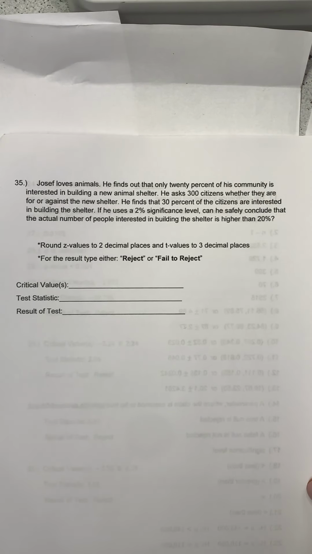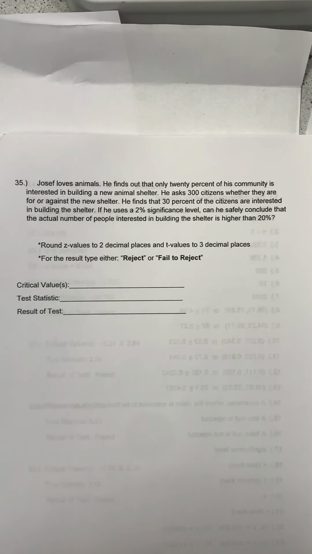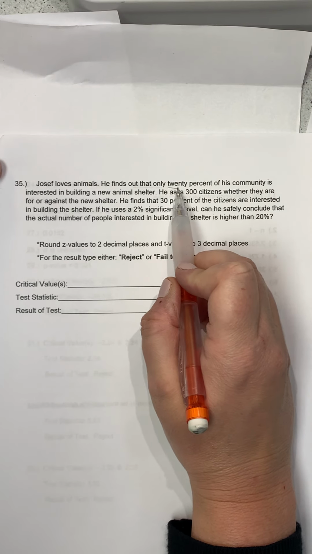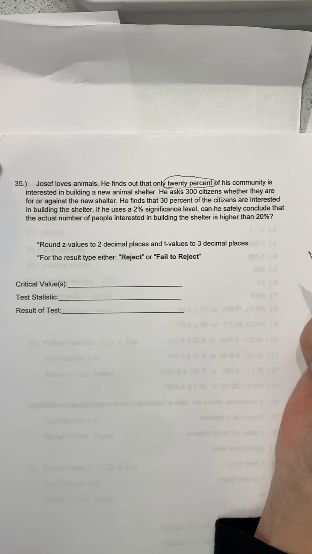Very last one. Now, again, we had 2 sigma knowns, 2 sigma unknowns, so I guess this would be proportion. This would be our second one, but let's see. So Joseph loves animals. He finds out that only 20% of his community is interested in building a new animal shelter. All right, let's stop right there. First of all, nobody ever even sees this number. Why? Because it's written as a word, and by the time you guys get to this, your brains are fried and you're not even reading anymore.